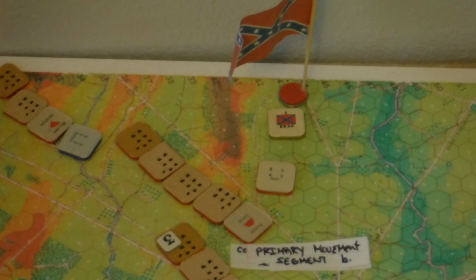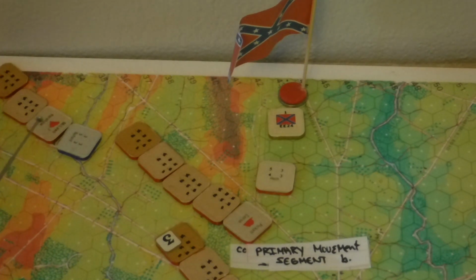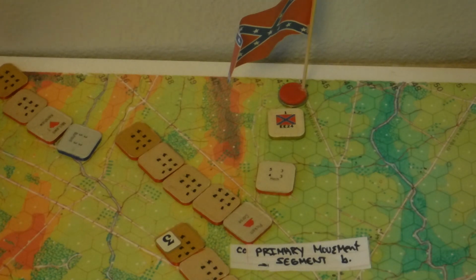Most likely that could happen, but sometimes reinforcements arrive somewhere else on the board. So the activity order of appearance will tell you immediately the strength, everything, so you know what to do. Okay, so we took care of primary movement segment B.